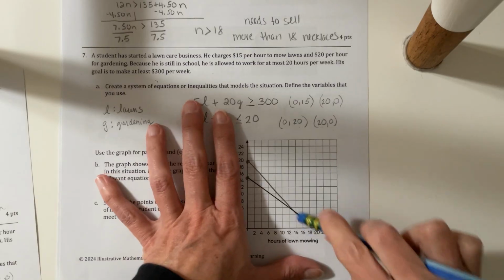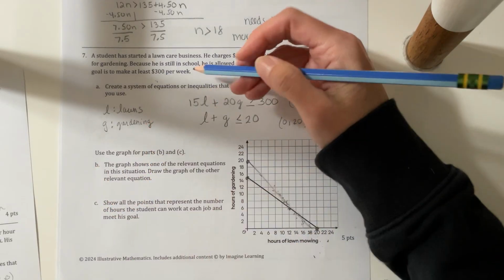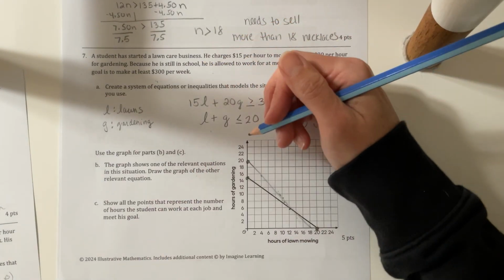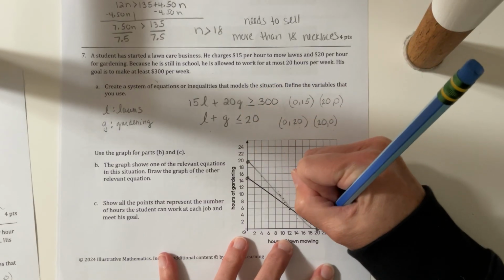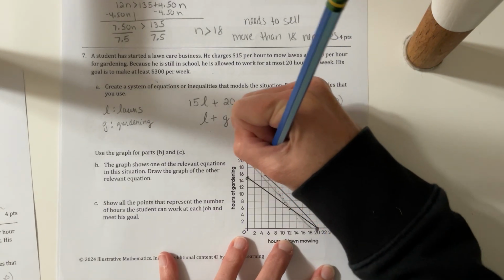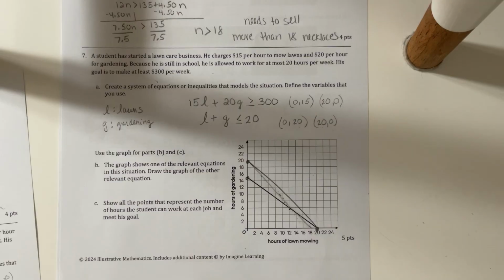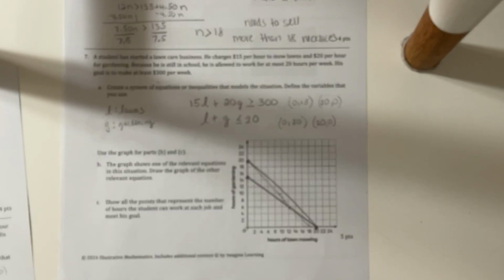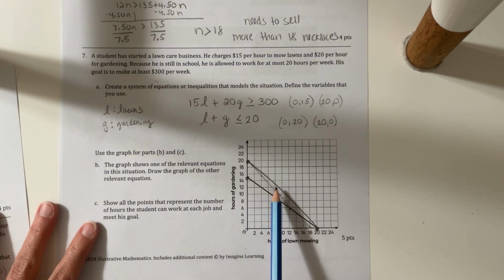Oh boy, that was a terrible line. Let's make that better. All right. Really could use my straight edge here. Did not bring it home. All right, so there we go. All right, so we still have to shade. So we drew the graph in.